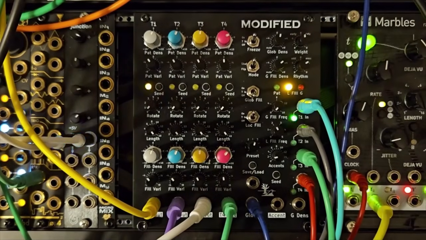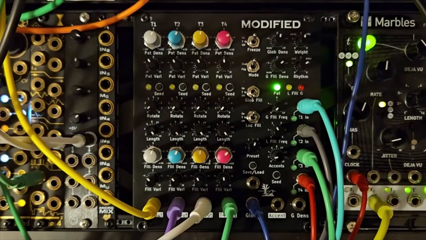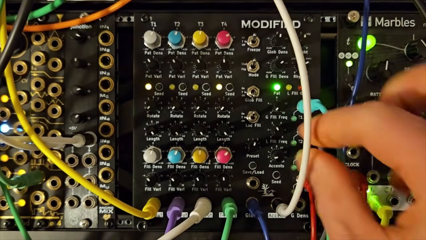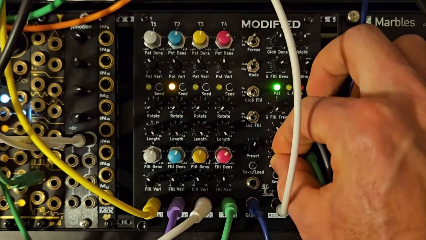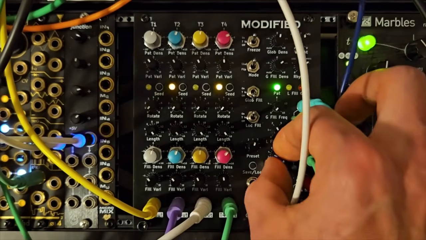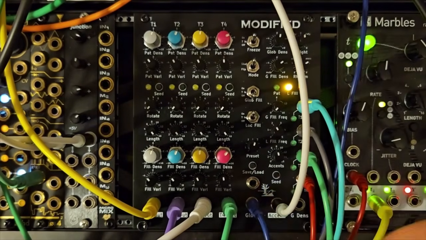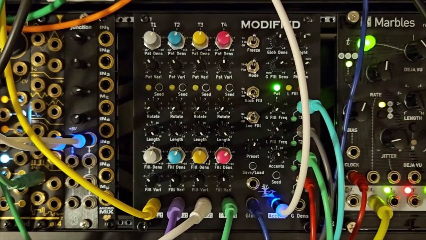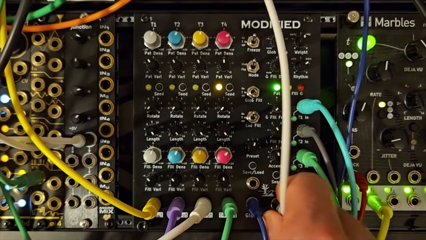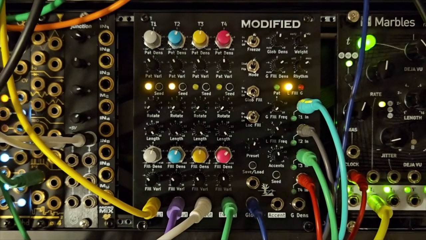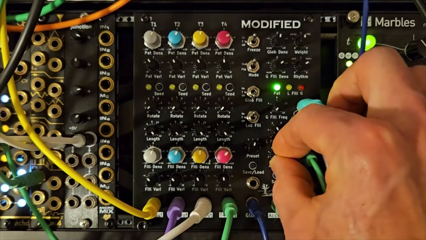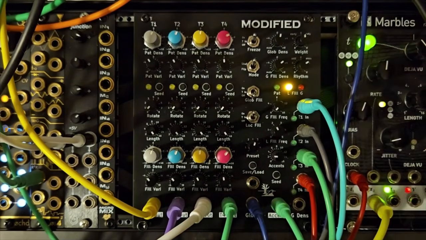So for example, we can use this output to control the traditional VCA, or in my patch here I use it to control the decay of the kick, like this. Or we can trigger an additional drum voice like an open hi-hat. And then use something else for the kick decay.